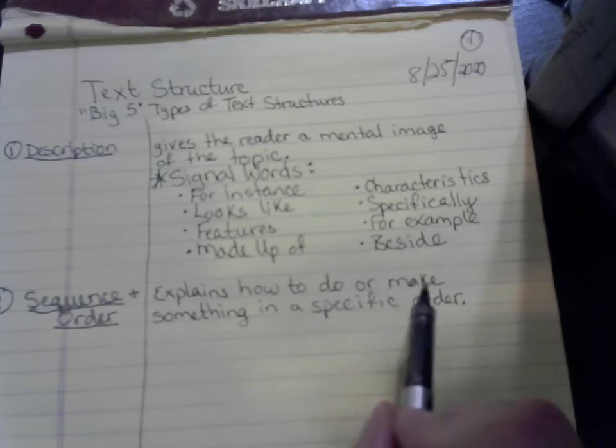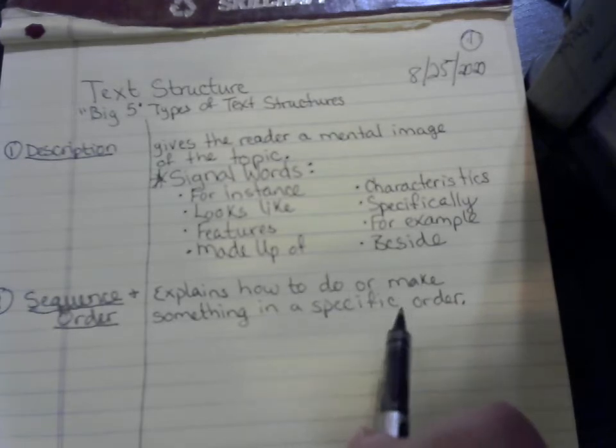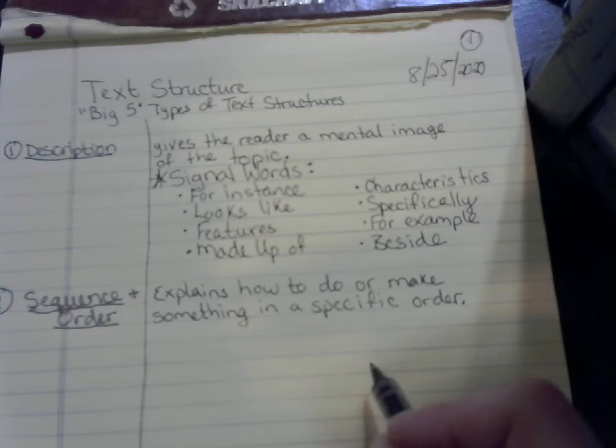I'm going to read that definition again. Explains how to do or make something in a specific order.